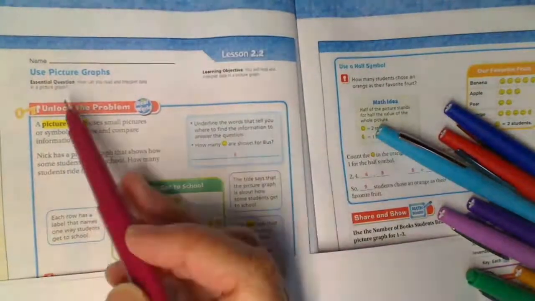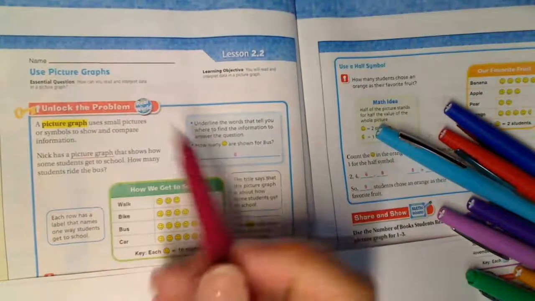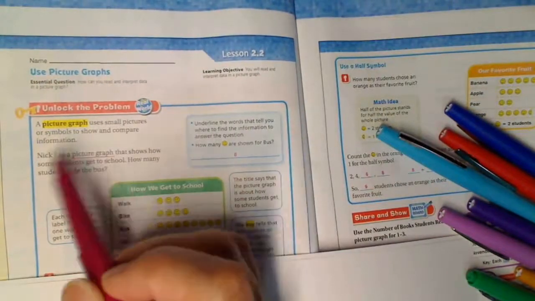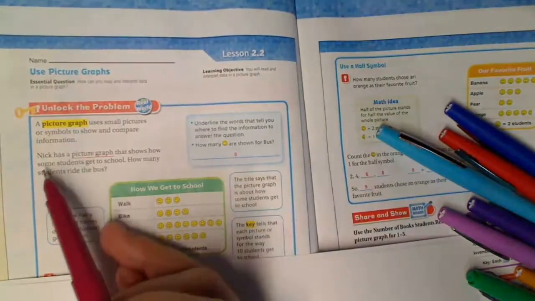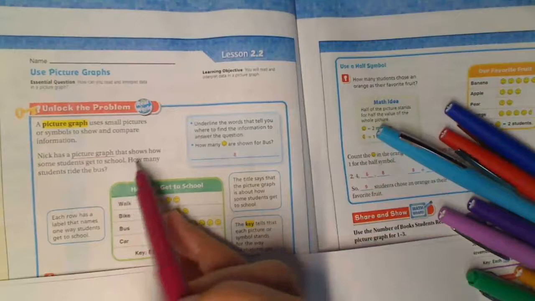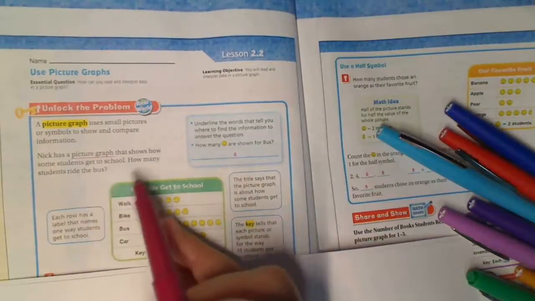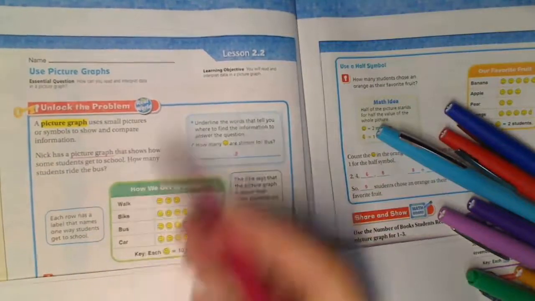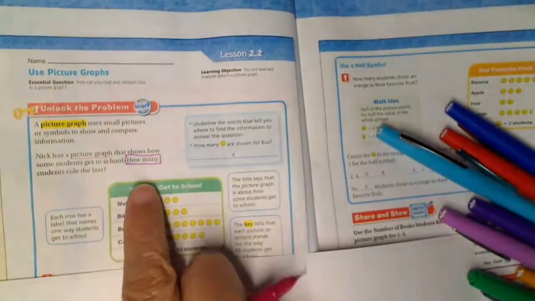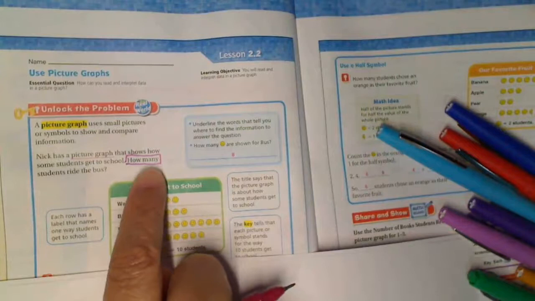It says, essential question, how can you read and interpret data in a picture graph? So we need to learn how to read and interpret it. A picture graph uses small pictures or symbols to show and compare information. All right, and it says Nick has a picture graph that shows how some students get to school. How many students ride the bus? They want to know the total amount of students who ride the bus, okay?